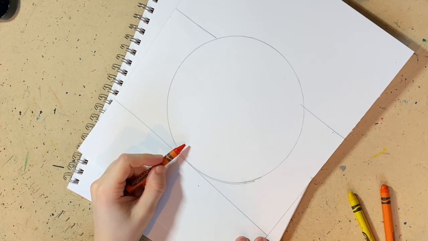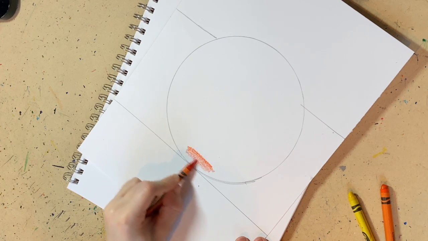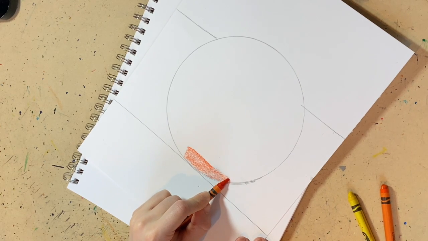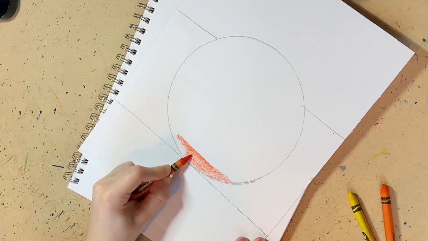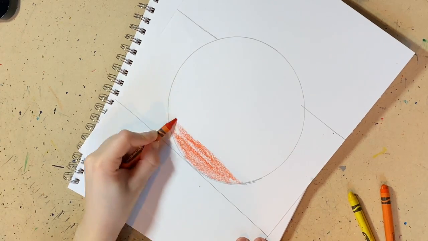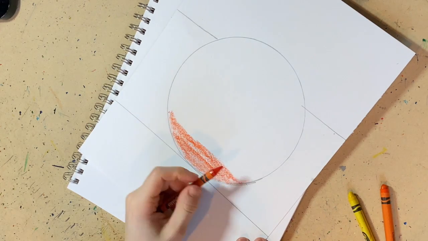Now this is going to be some color blending. Now we started to do this at the beginning of the year. We're going to continue with this because this is called color value between light from darkest to light. And I'm just coloring light with this red-orange color.